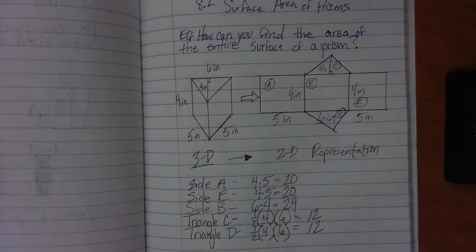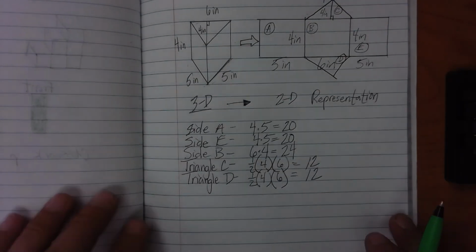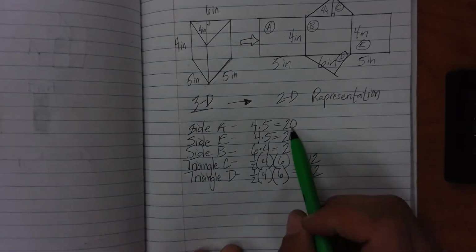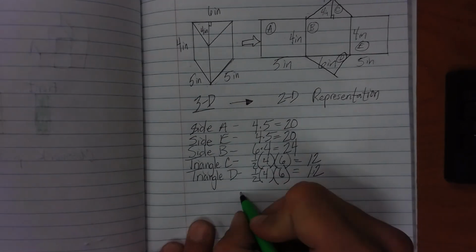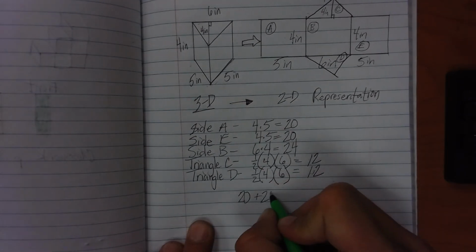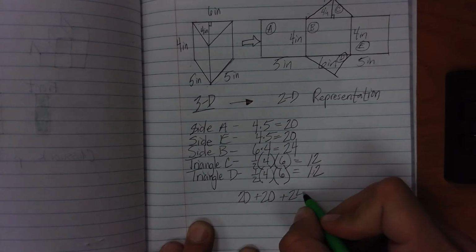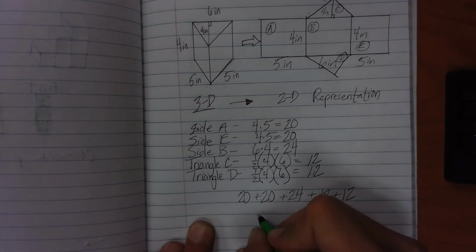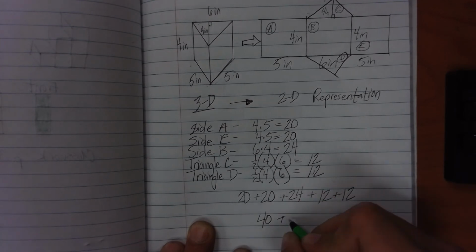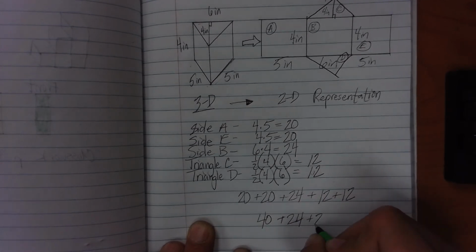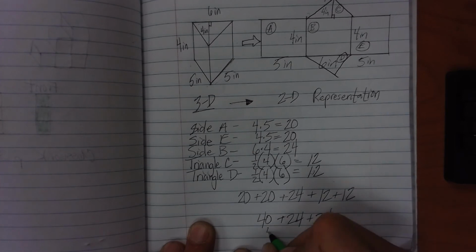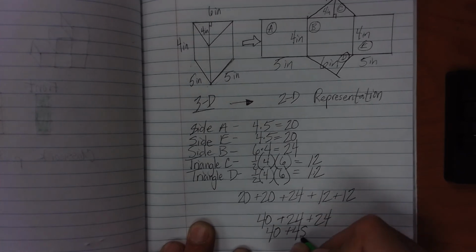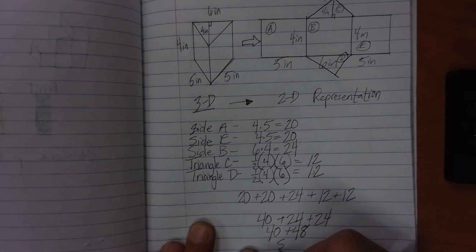So then to find the surface area of this triangular prism, I have to add these up. So I have 20 plus 20 plus 24 plus 12 plus 12, 40 plus 24 plus 24, 40 plus 48 equals 88.